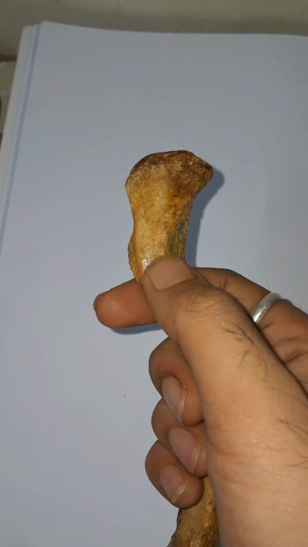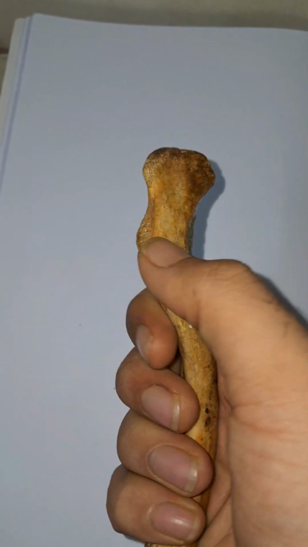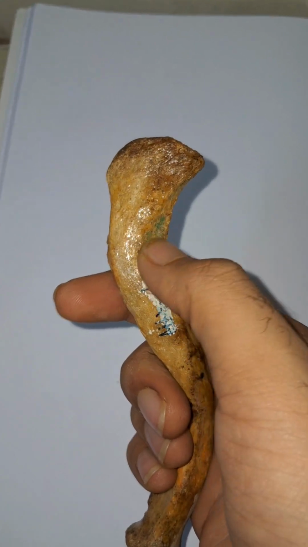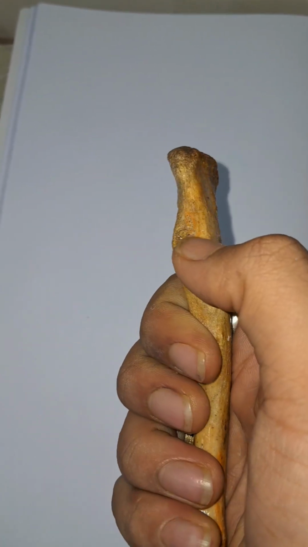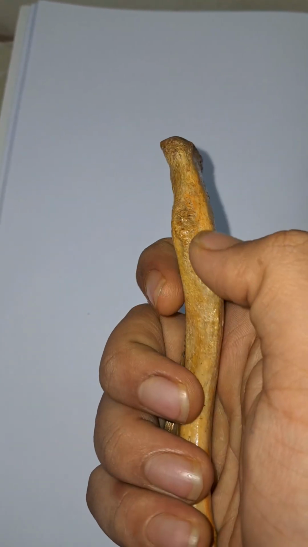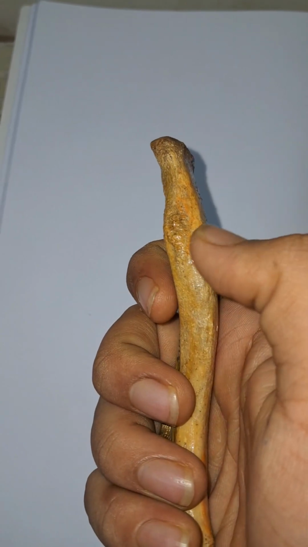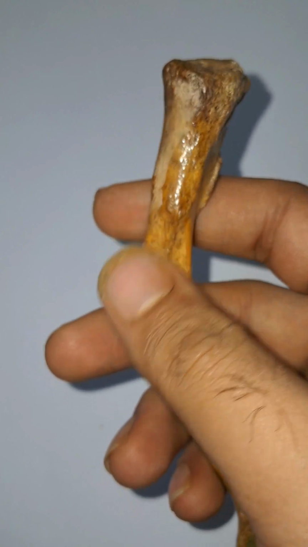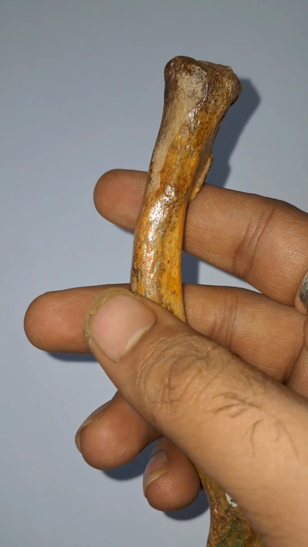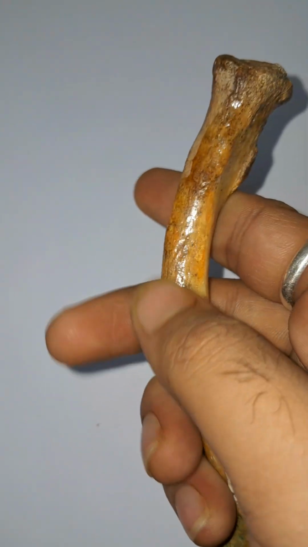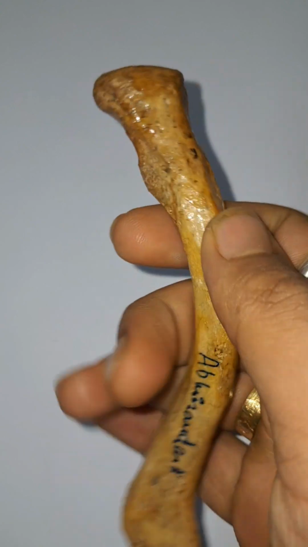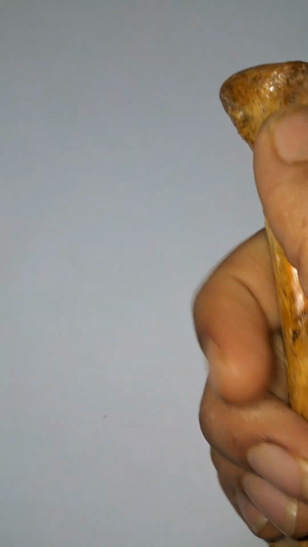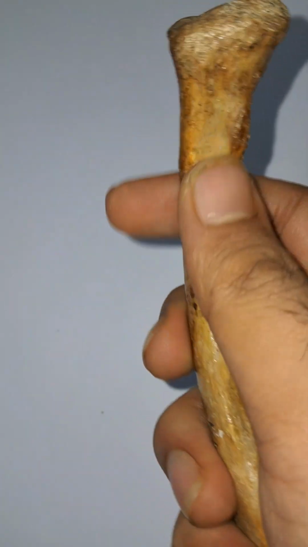Borders of the lateral 1/3, anterior border and the posterior border. Anterior border is the origin for the deltoid muscle, whereas the posterior border remains the insertion for the trapezius muscle. This is the medial 2/3 end of the shaft, which is quadrangular, so has four surfaces: the superior, inferior, anterior and the posterior.